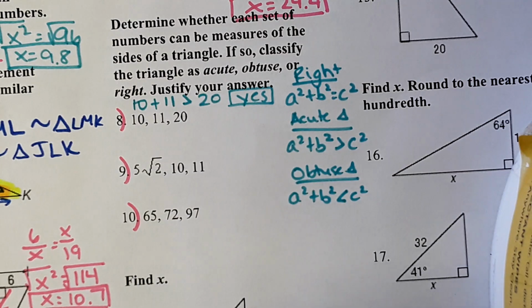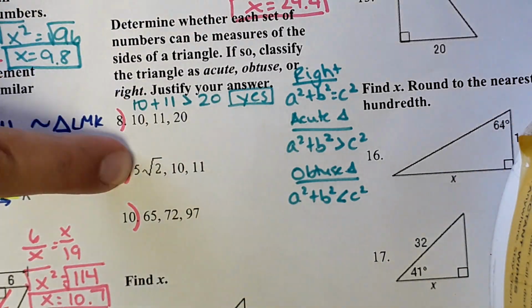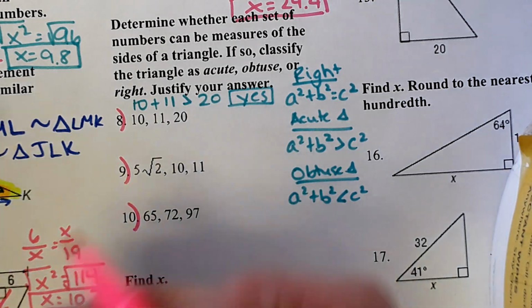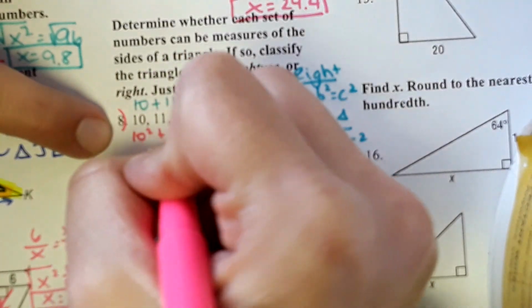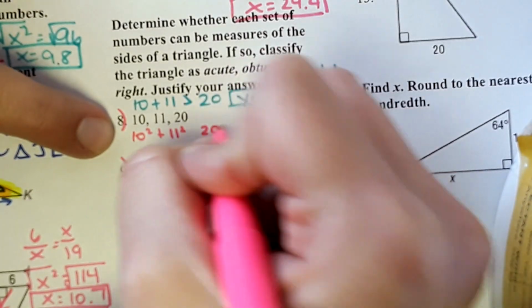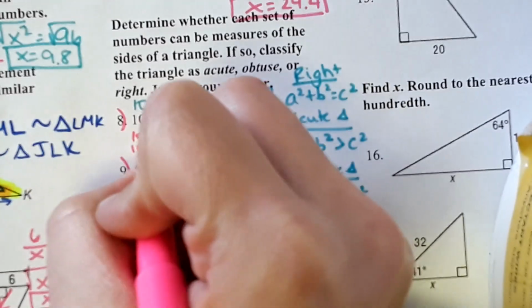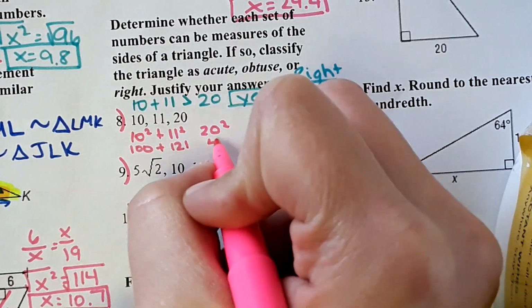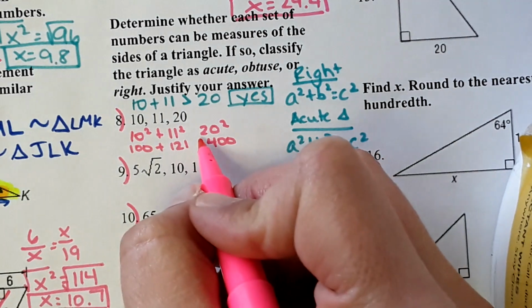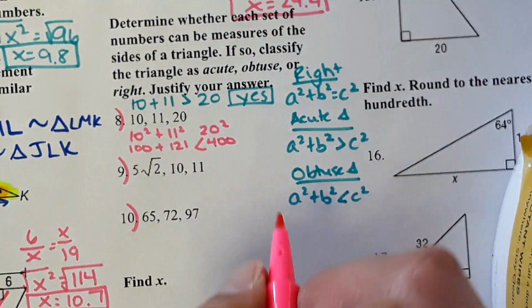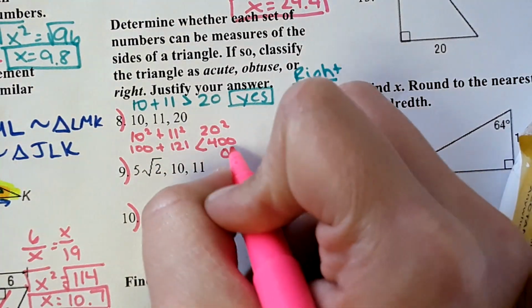Okay, and then using that as a guide, we're going to determine whether these are acute, obtuse, or right. So here, 10 squared plus 11 squared, how does that compare to 20 squared? 100 plus 121 compared to 400. Well, 400 is definitely greater than those two, so therefore this is obtuse.